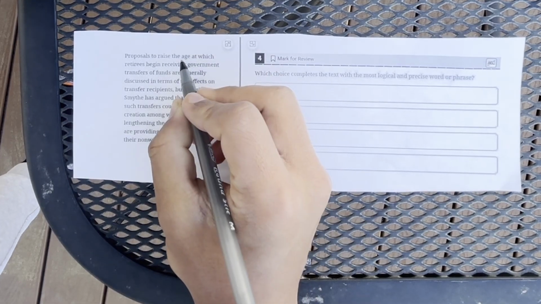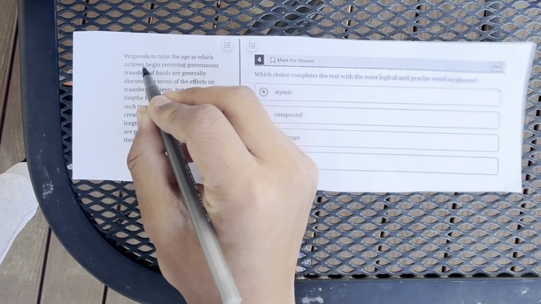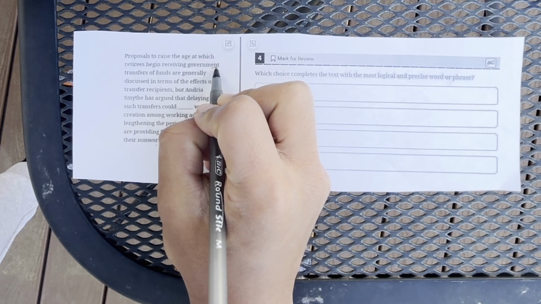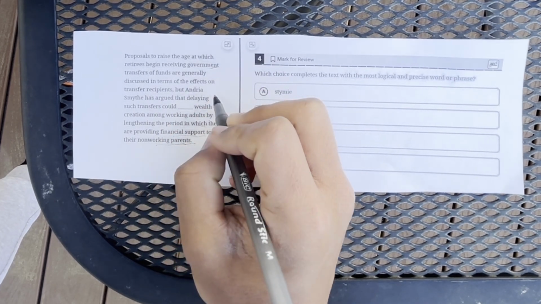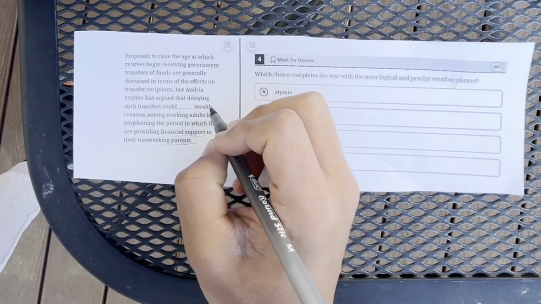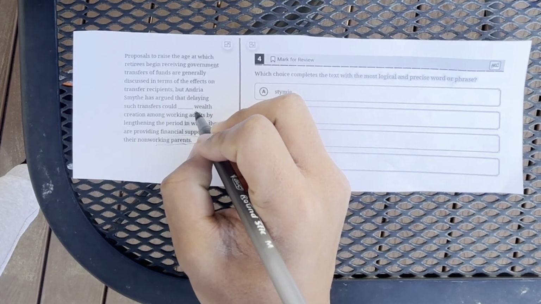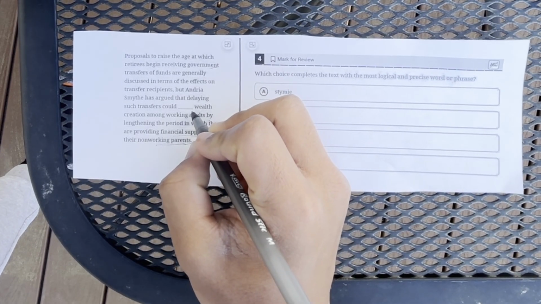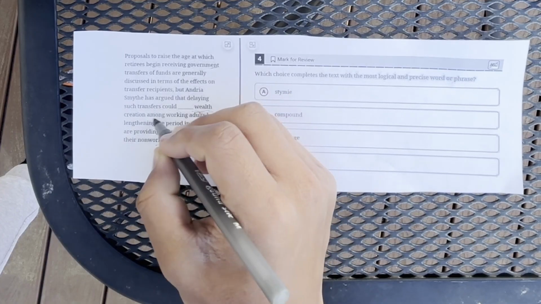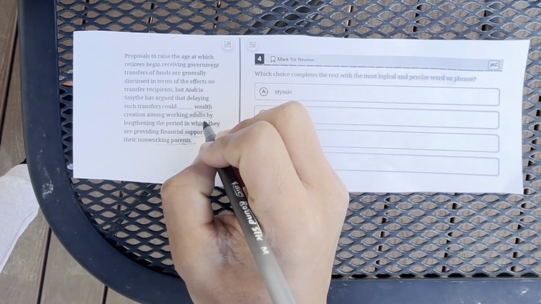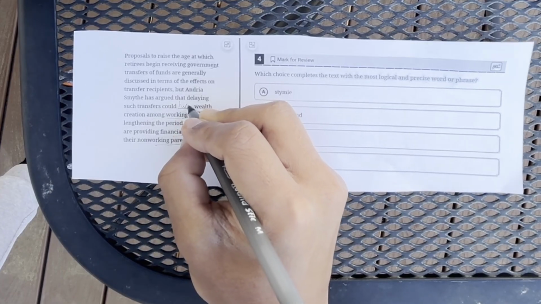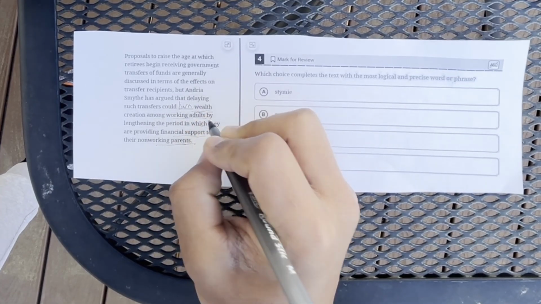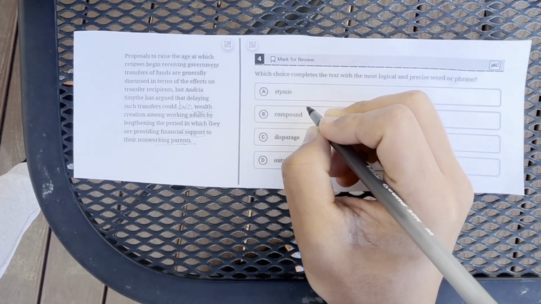So pretty easy read here. We want to increase the age that people get money from the government. So essentially, they get less money overall, which is why parents would have to give money to their parents, like their grandparents, which would essentially delay wealth creation or harm wealth creation for the working adults who are using some of their initial money to give to the parents. So something like harm would be good here. Harm. Now let's go to the answer choices.